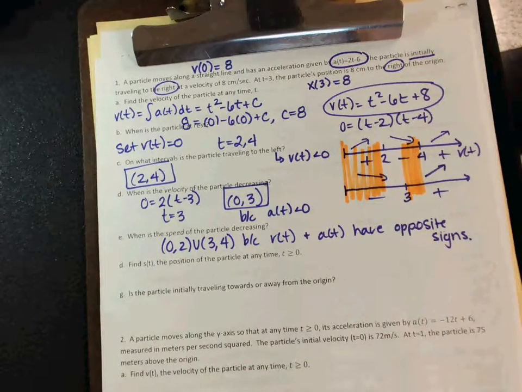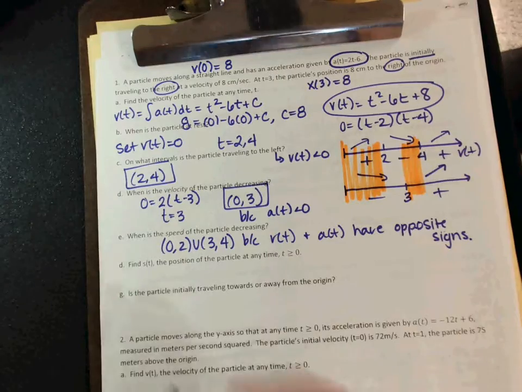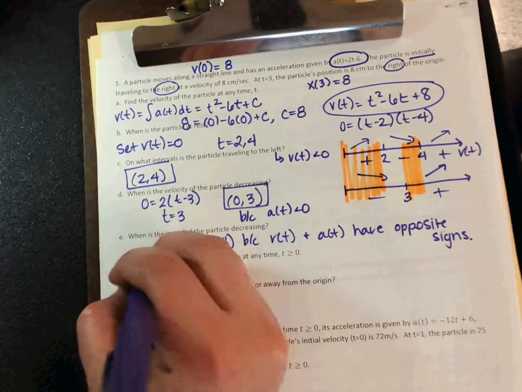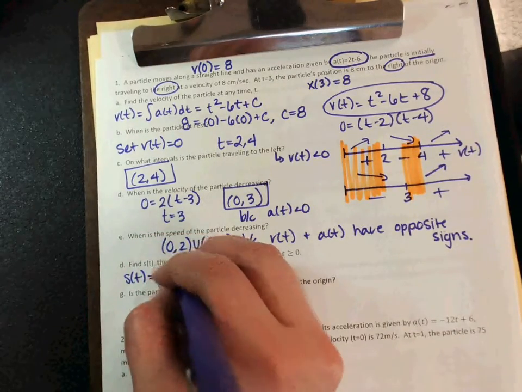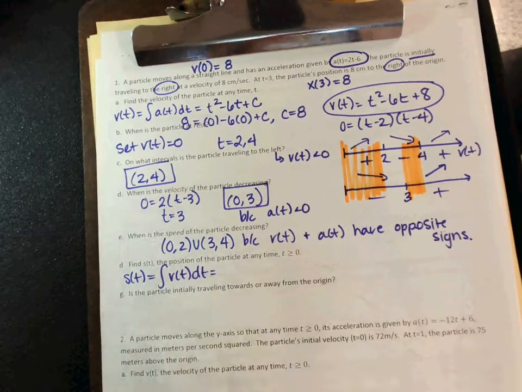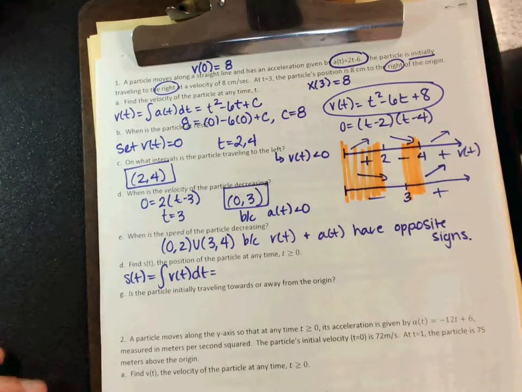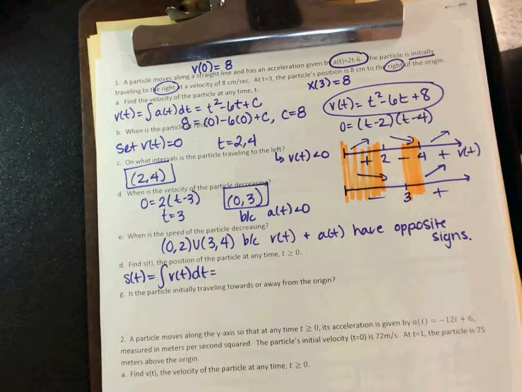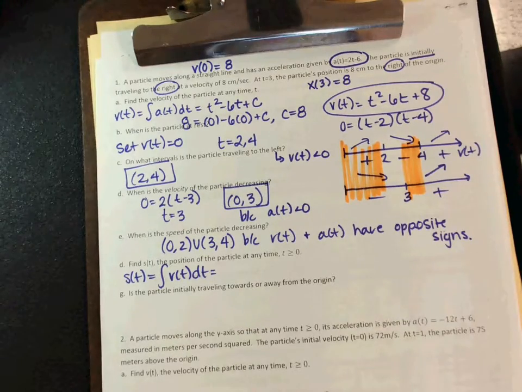Next part, we want position. So we have acceleration. We found velocity. What do we need to do to get back to position? Take the antiderivative of what? Velocity. Very good. So I'm going to put S of t equals the integral of velocity. And then I'm going to do it. But in the back of my head, I know that I'm going to have to go back and find whatever my c is using my initial condition.